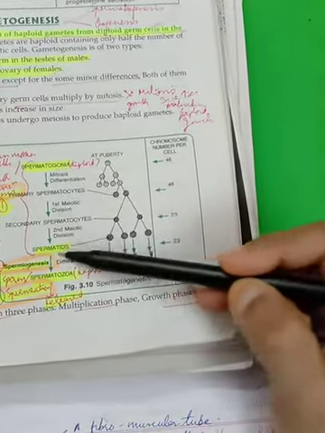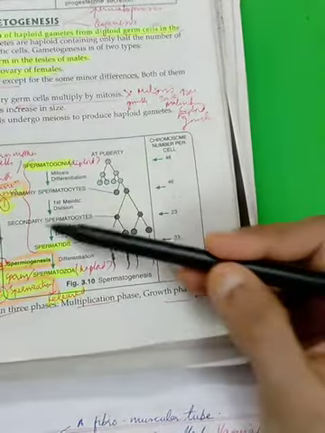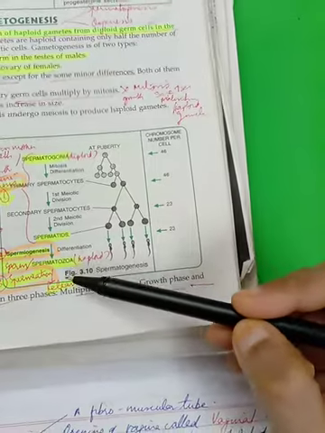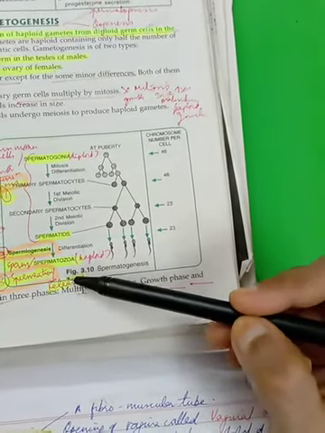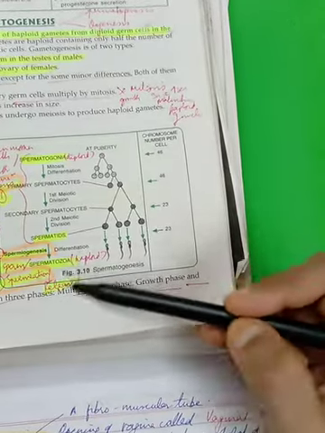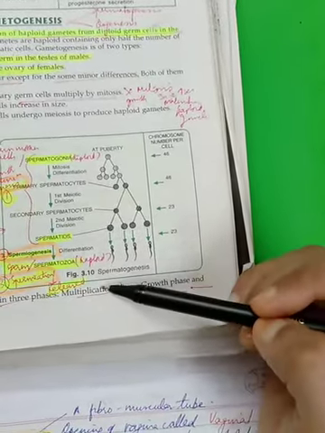So this is the first event till here. The second event is formation of spermatozoa, and the third is release of mature spermatozoa, which we call spermiation. All right.